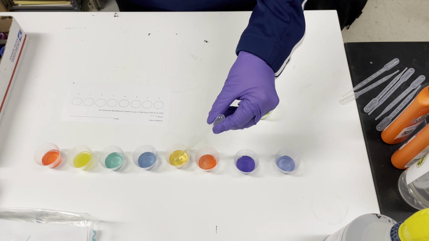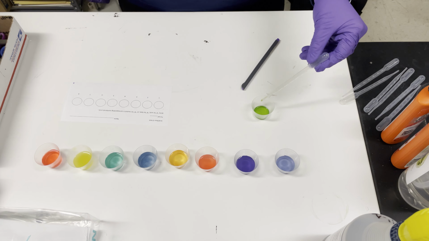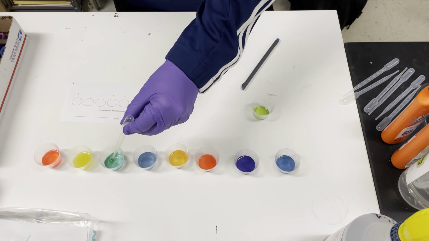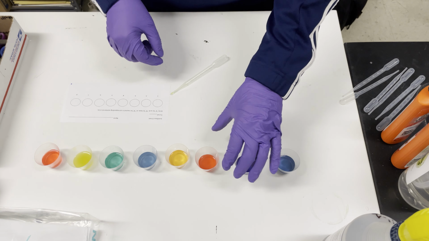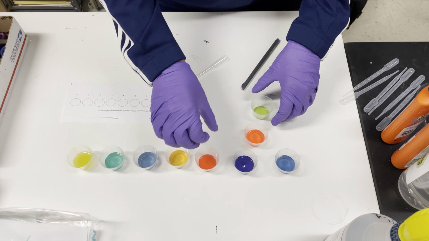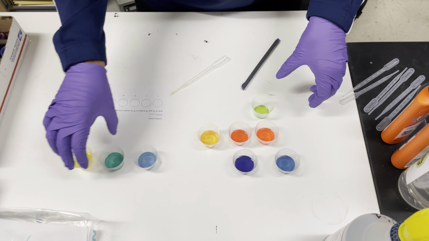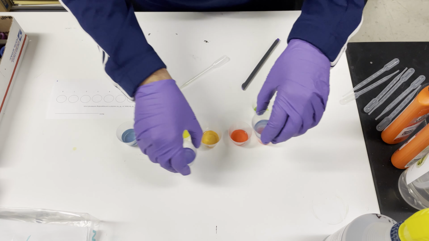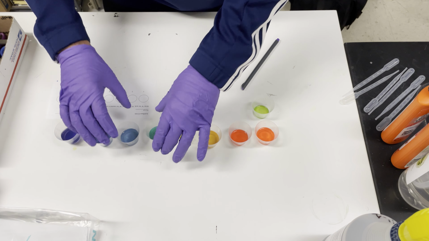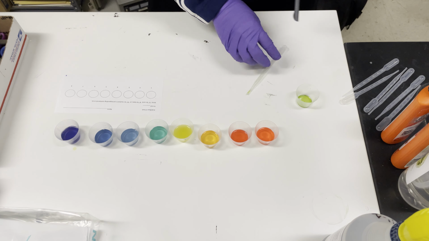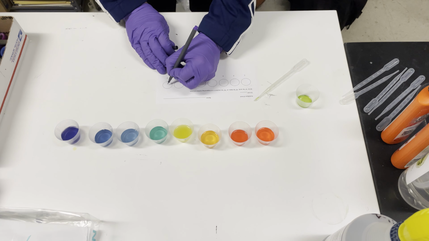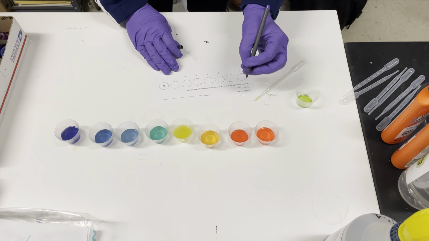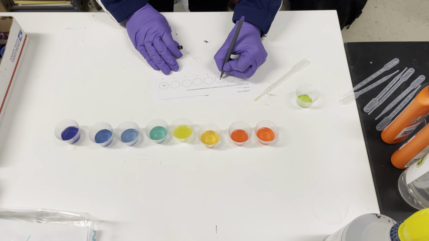They should then be able to order them based on intensity of color. You should then be able to rearrange red, orange, yellow, green, blue, and purple, and thus surmise whether they are acids. 8 would be an acid, 3 would be an acid.